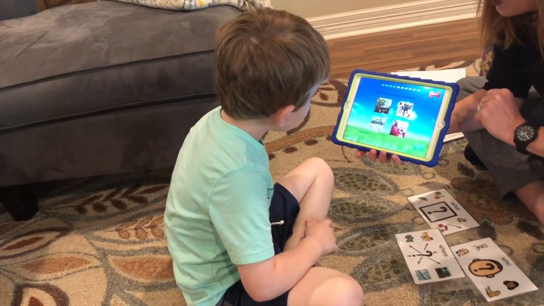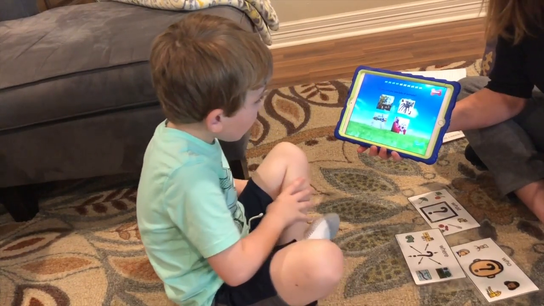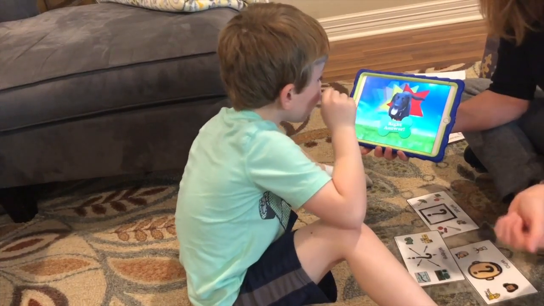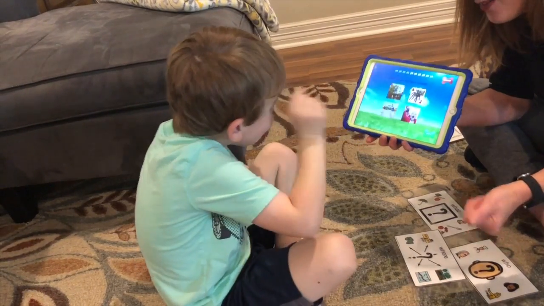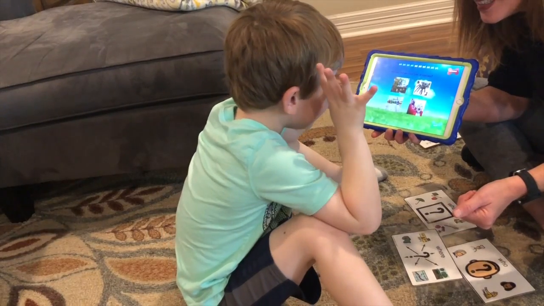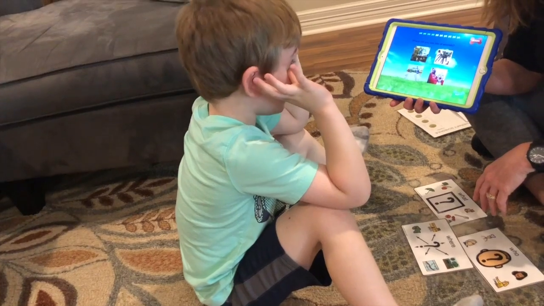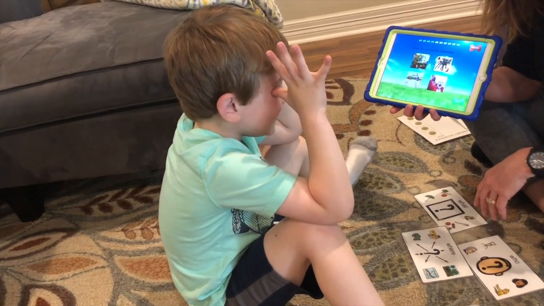Where did you see lots of animals? Where did you go and see lots of animals? Oh, right answer. Where did you go to see animals? At the zoo. What was your favorite animal? My favorite animal was monkeys.